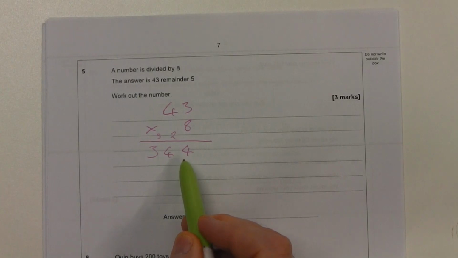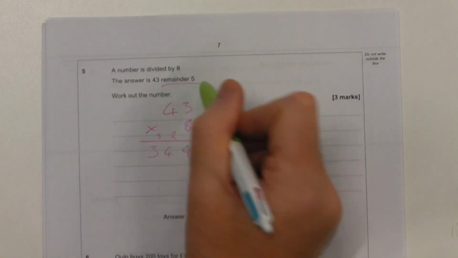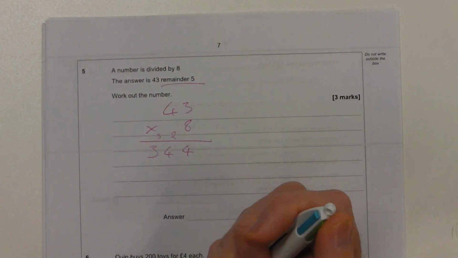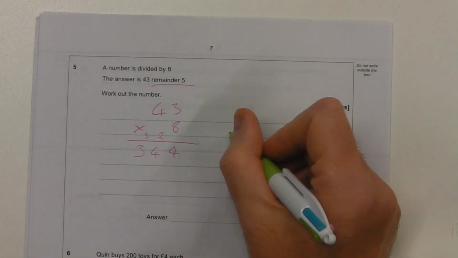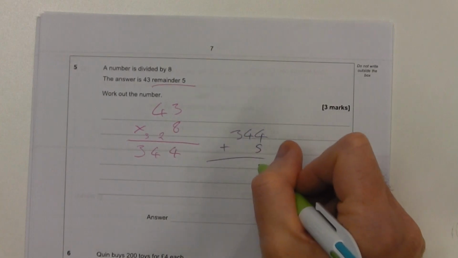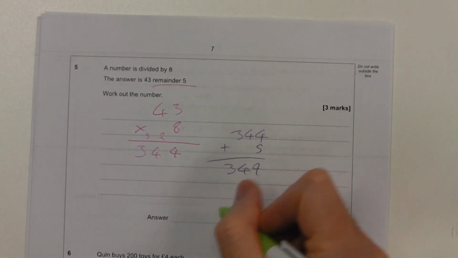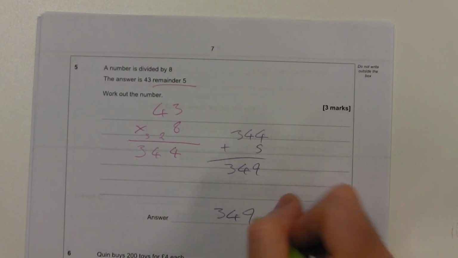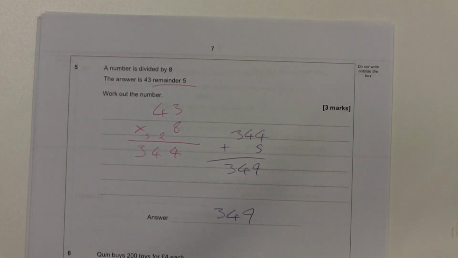And we are close to it. Now we deal with the remainder 5. So now what we do is we take our 344 and we add our 5 to give us 349. And that is our answer. 349.